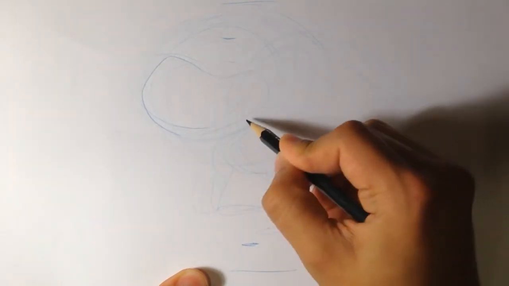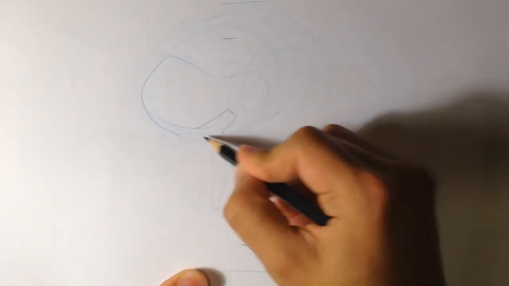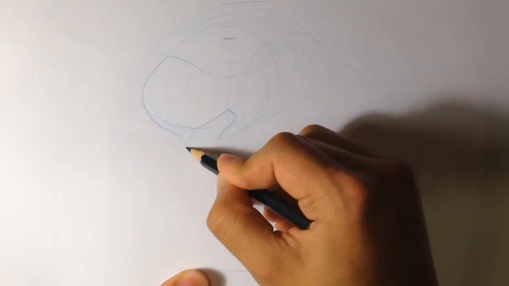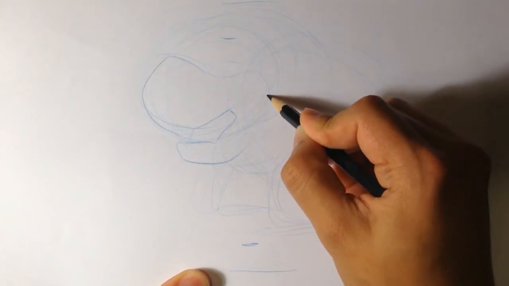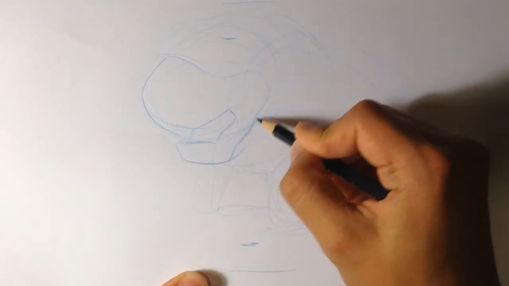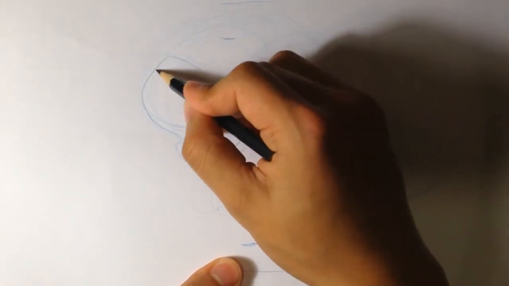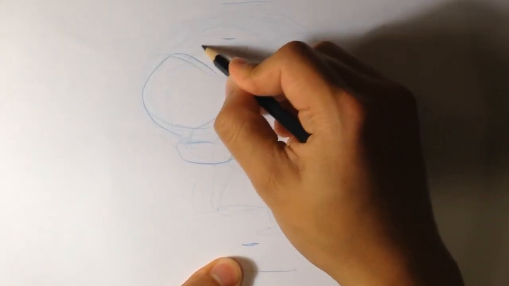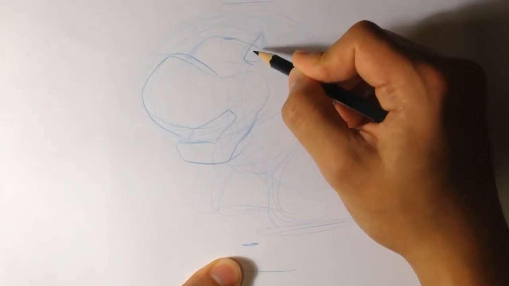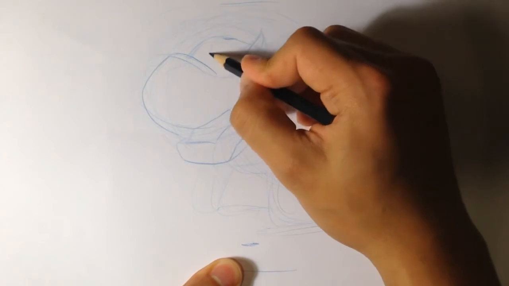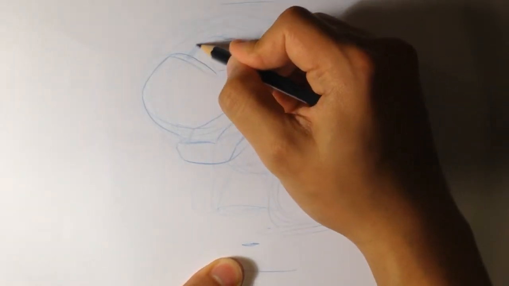He's got a big friggin' mouth. Trying to trace it out. He's got a big muzzle, you know. Big muzzle. Just drawing some shapes right here. Broad, big shapes. Hope you can see that.